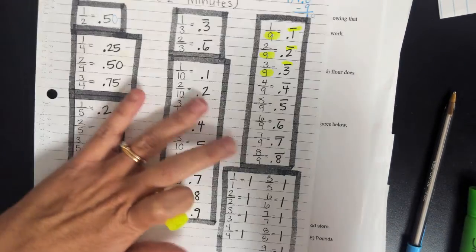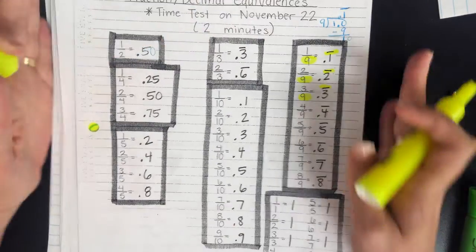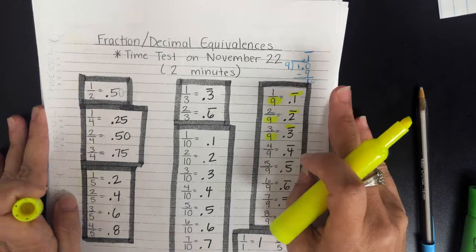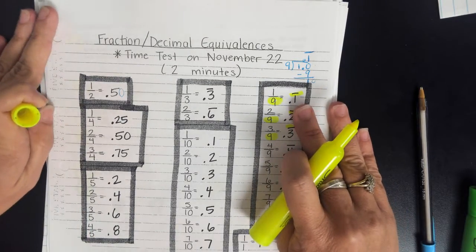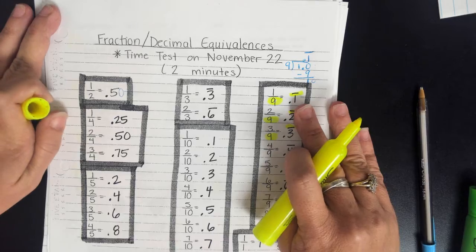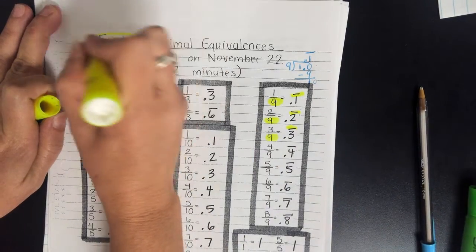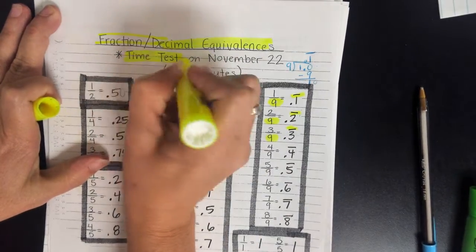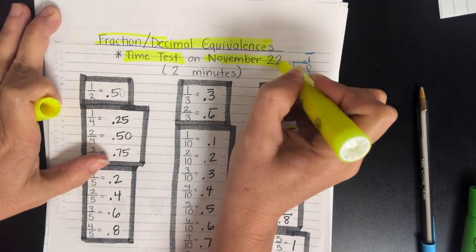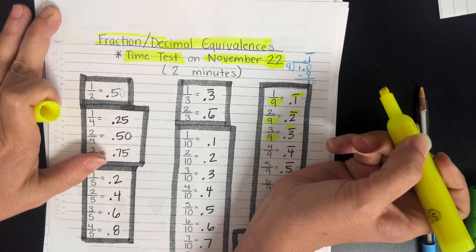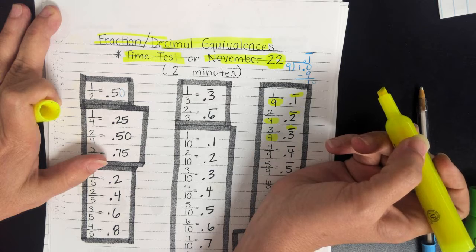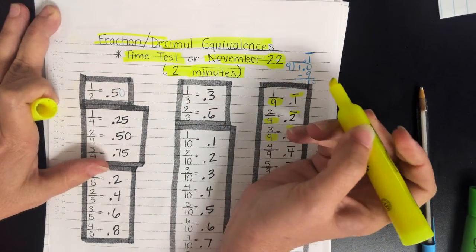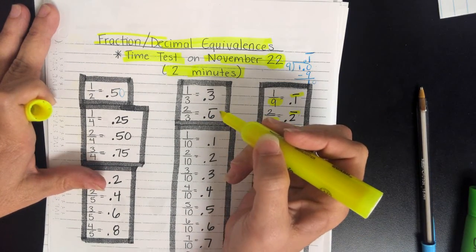Okay, here's the deal. Every 9 weeks you have a memorization test of some kind. First 9 weeks it was multiplication tables, which seemed normal because we've been doing it for years. Then, starting this 9 weeks, this is the test: the fraction to decimal equivalencies. Guys, it is a time test. It is on November 22nd. I realize it's a month from now, but I want you to have plenty of time if you're one that wants to study. It will be 2 minutes. And it will be mixed up. They will all be mixed up.